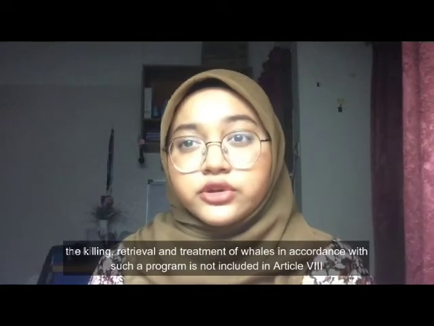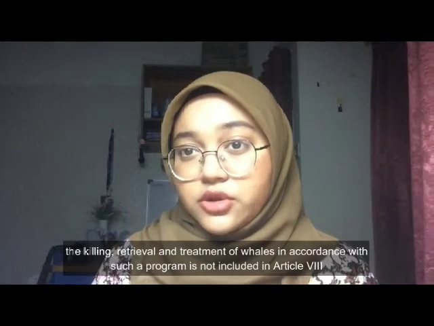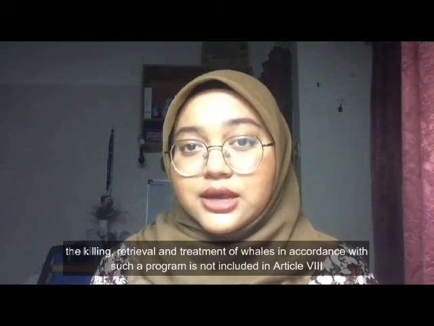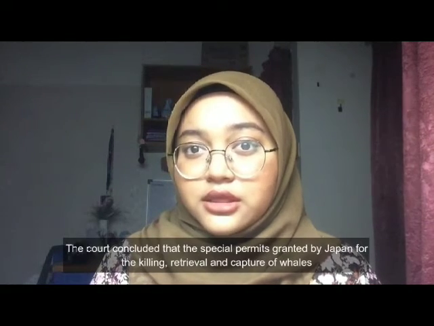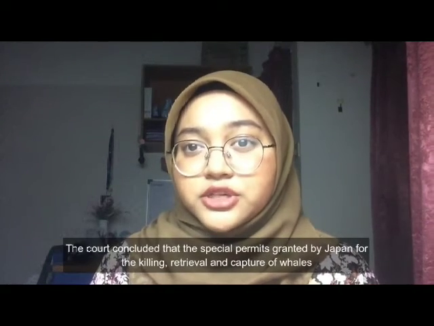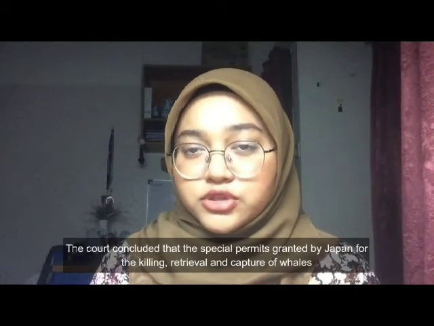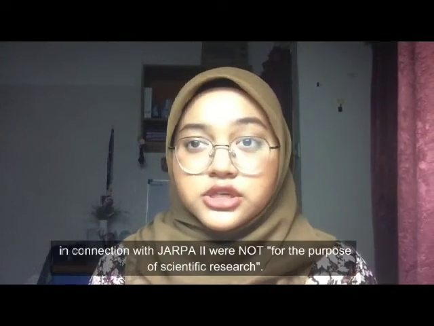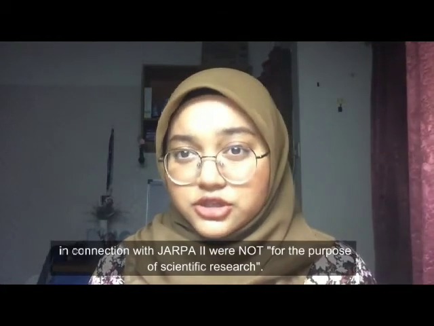After the discussion with experts, the court noted that although the whaling program involves scientific research, the killing, taking and treatment of whales in accordance with such a program is not included in Article 8, unless these activities are for scientific study purposes. The court concluded that the special permits granted by Japan for the killing, taking and treating of whales in connection with JARPA II were not for the purpose of scientific research.